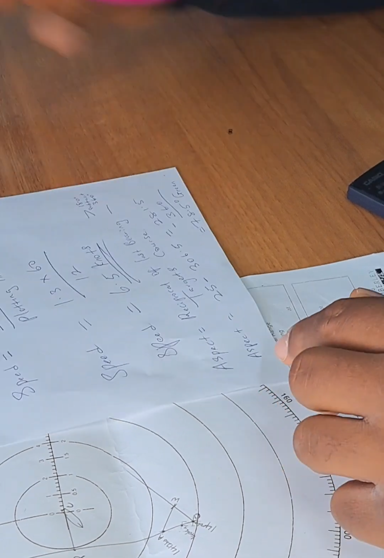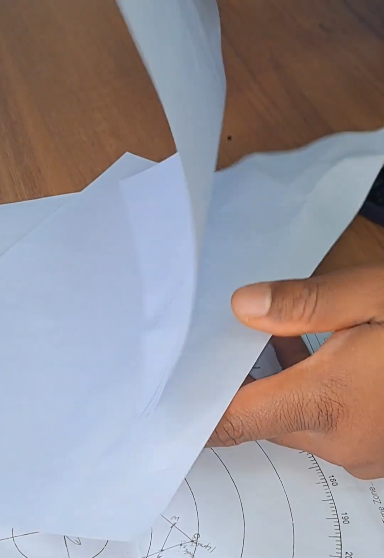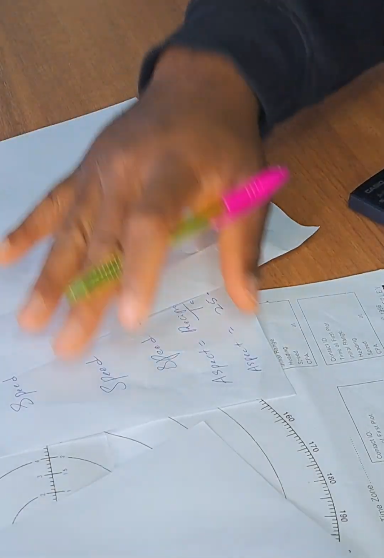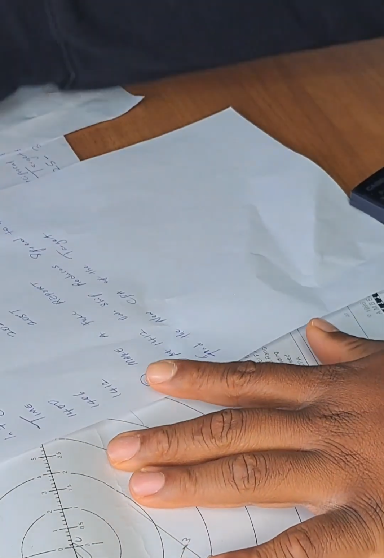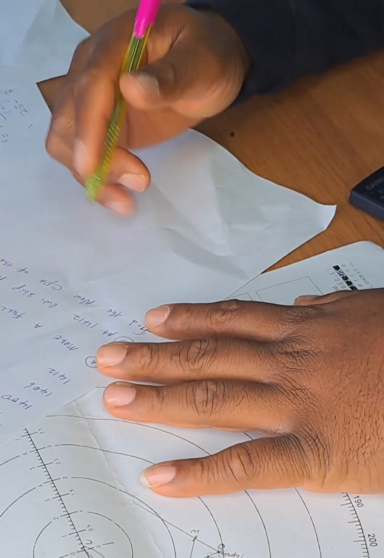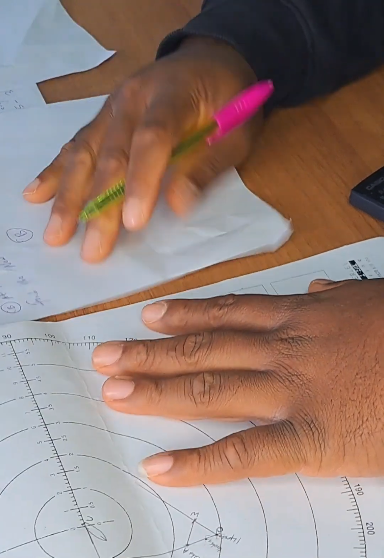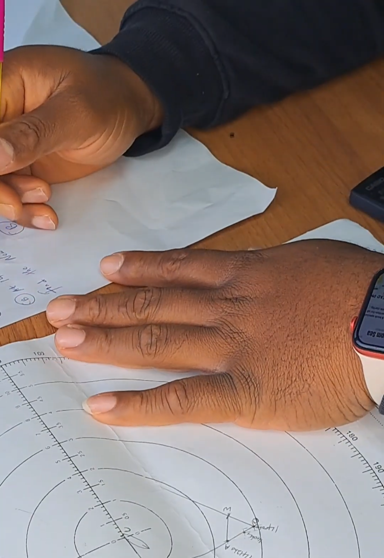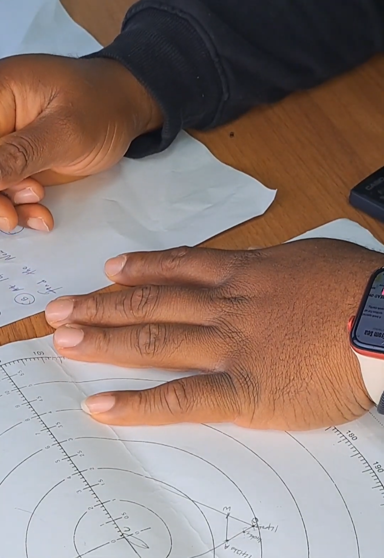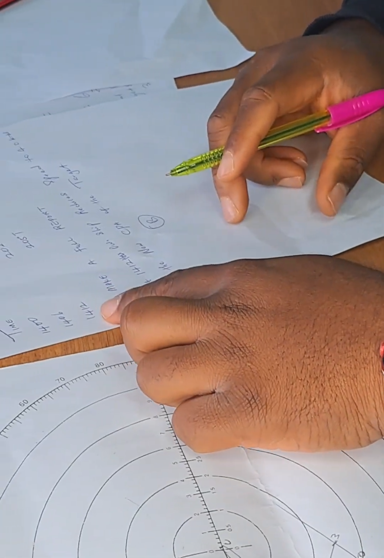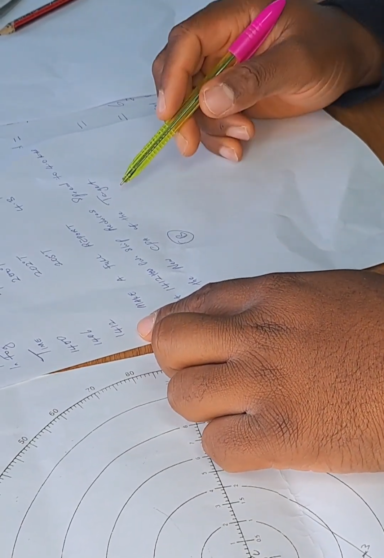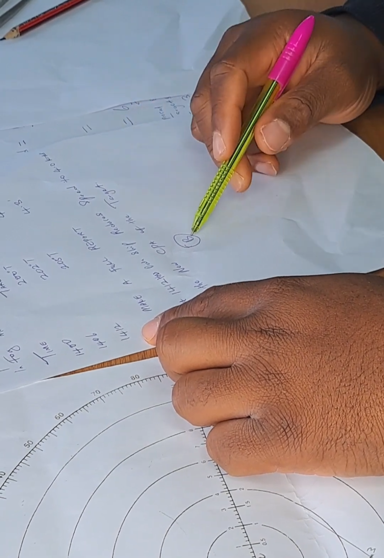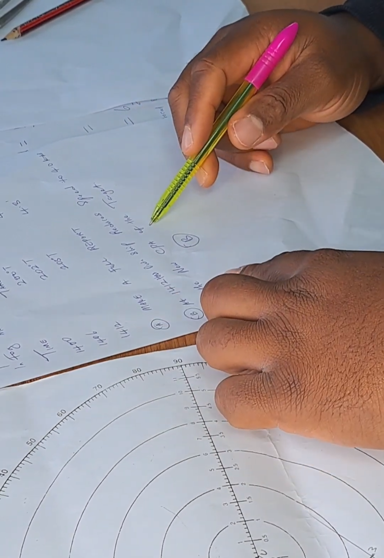So here it is, and we have to be fast. The last part of this question, part B, says that at 1412, that is at the last observation, own ship reduces her speed to 4 knots. Find the new CPA of the target.